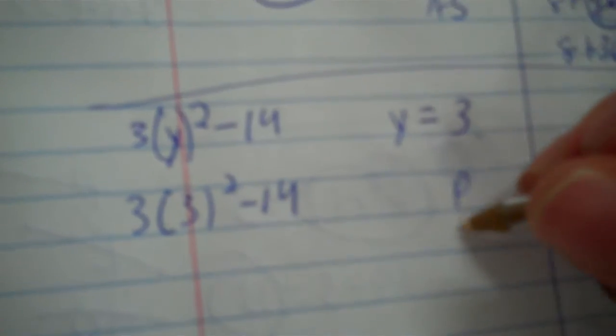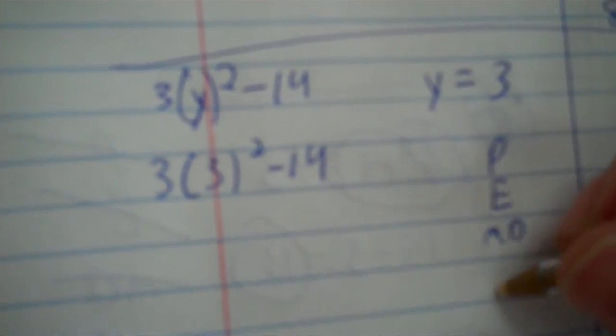Okay, next one. 3y to the second power minus 14, y is equal to 3. So put 3 in for y. You're going to want to parenthesize with that power there, so you got 3 to the second minus 14. So please excuse my dear Aunt Sally. So parentheses, yep, with the power, okay. So 3 and 3. 3 times 3 is 9.